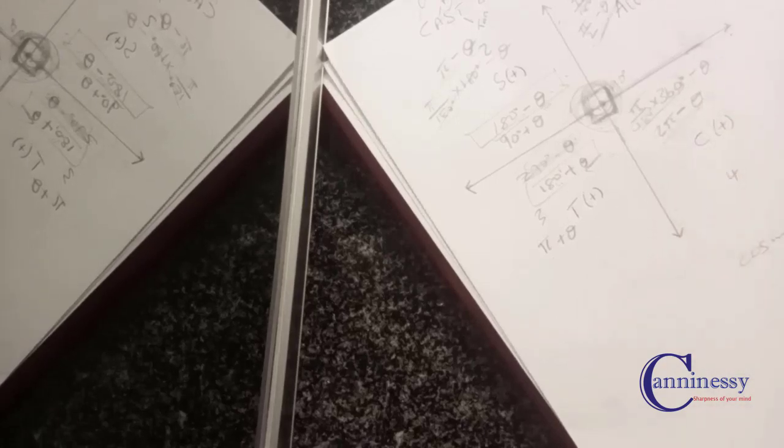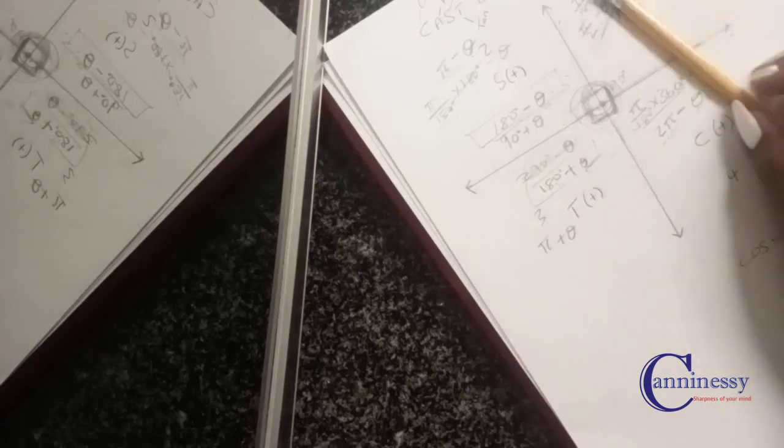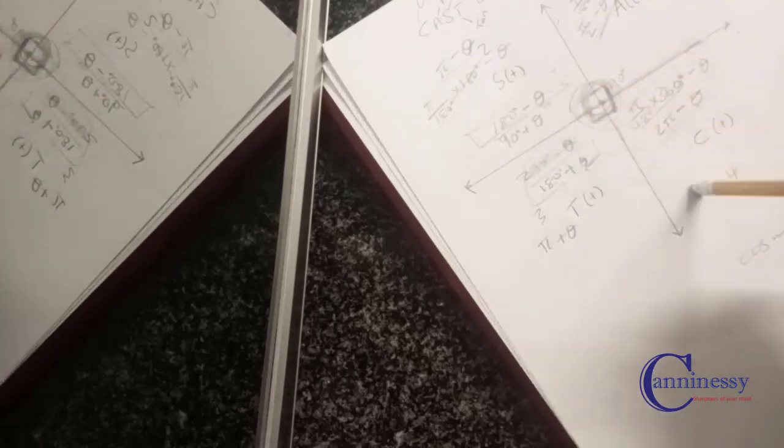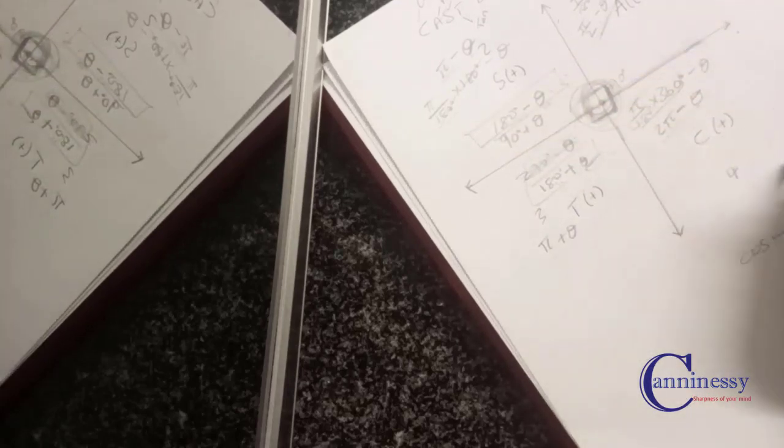And then, if you understand this, in the next example, I'm going to show you how you actually use everything. Why do we have all these things? What do we use them for? That's what I'm going to explain in the next video.